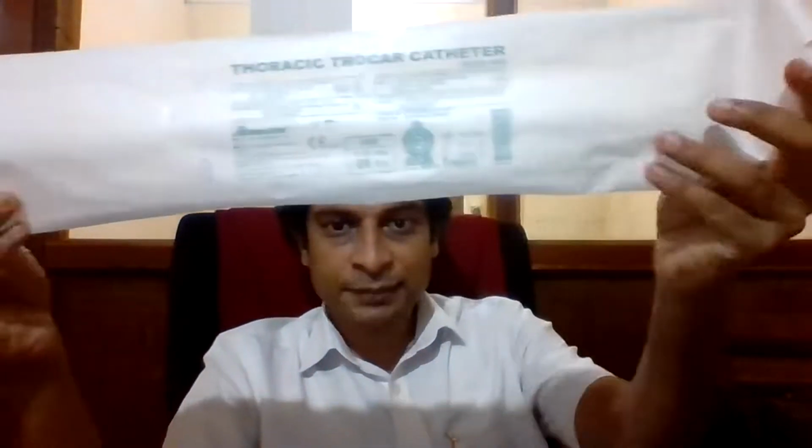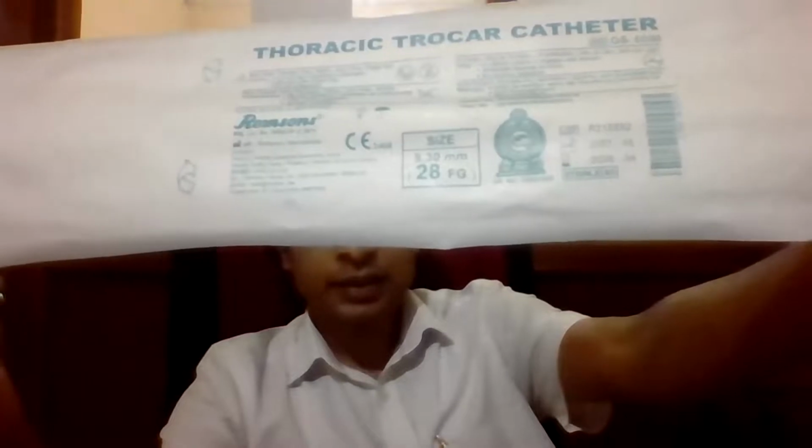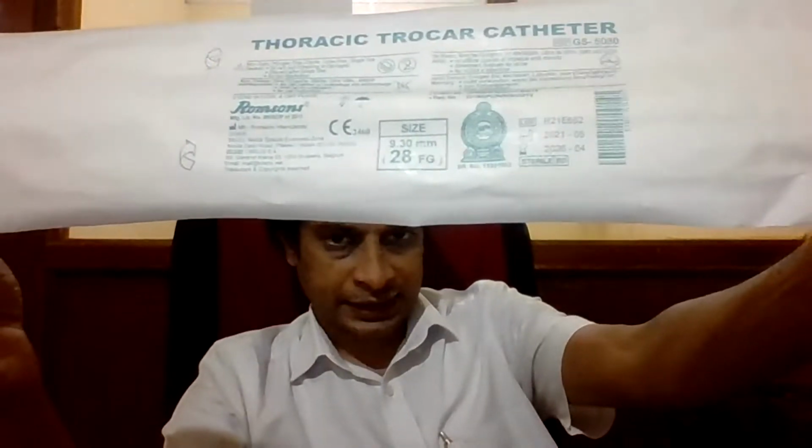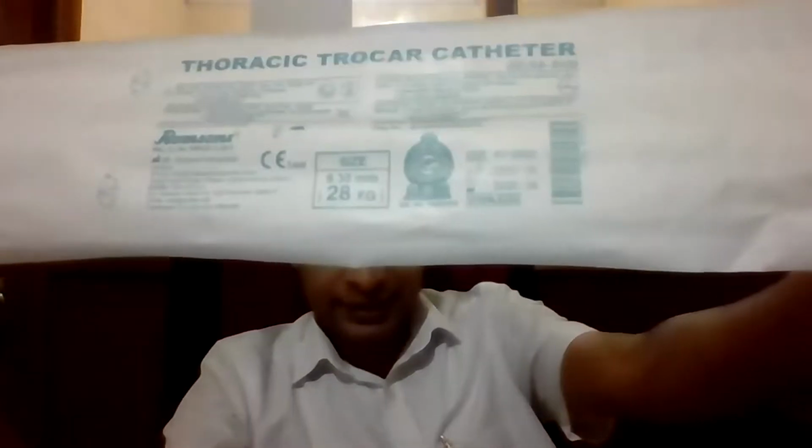French gauge, I'm afraid, is a bit confusing. French gauge is different from normal gauge. When the French gauge of a tube goes up, the tube size goes up. When the gauge of a tube goes up, the tube size goes down. So some tubes are sized according to French gauge, some other tubes are sized according to gauge. Needles are usually sized according to gauge, cannulas according to gauge.